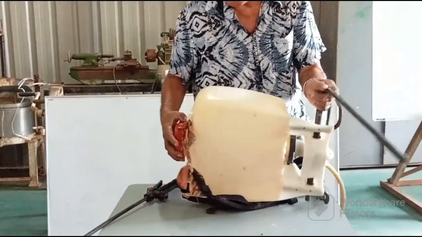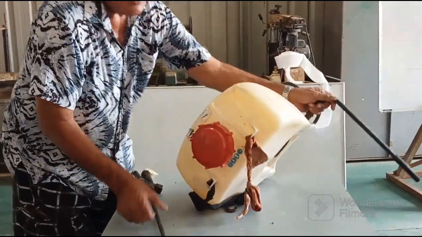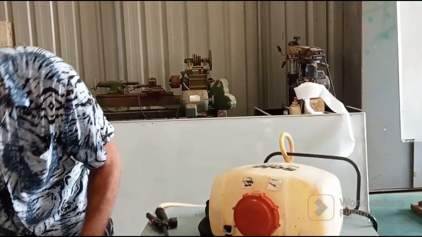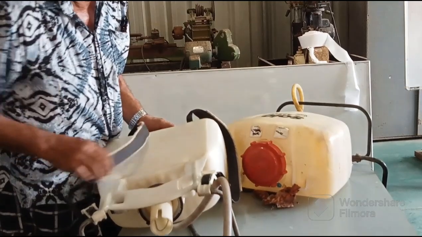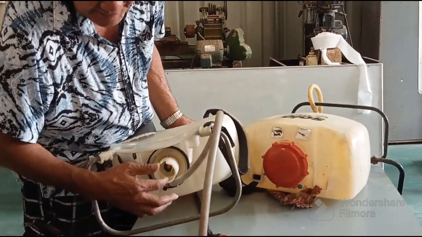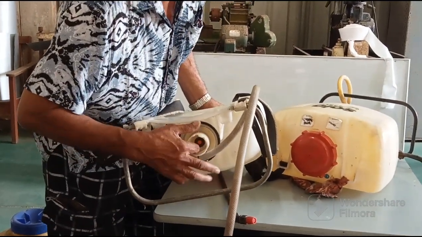And if you look inside, you can see there's another one here, where the piston and the lever have been taken away to expose the bottom. You can see this is where the piston goes in and out.